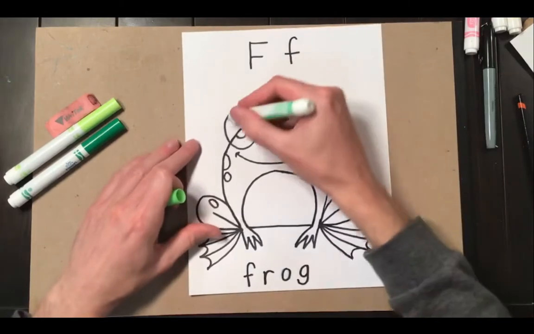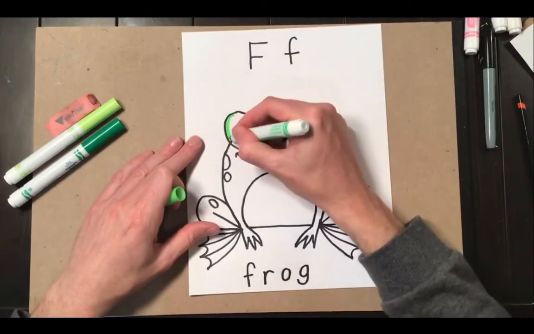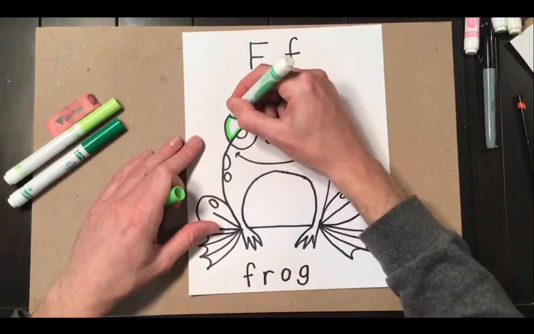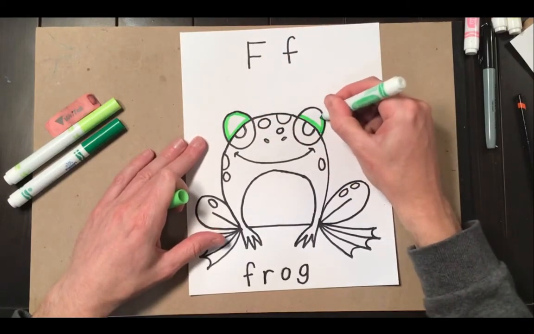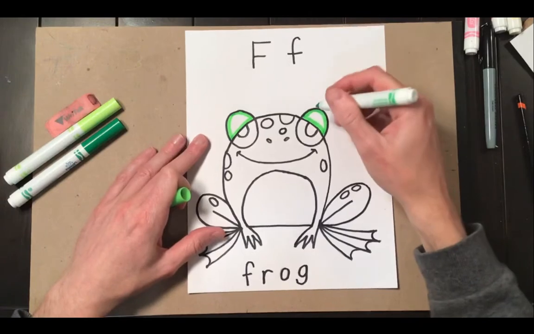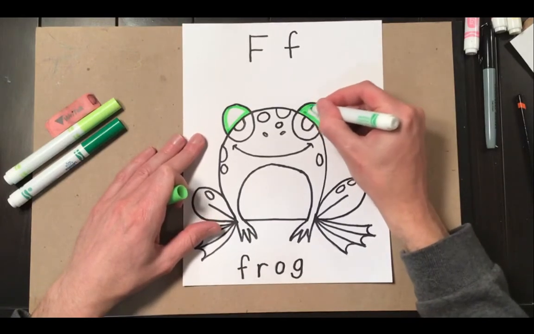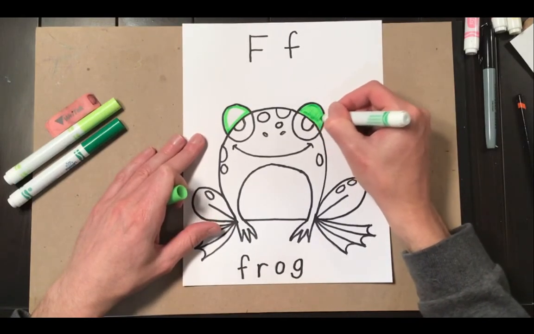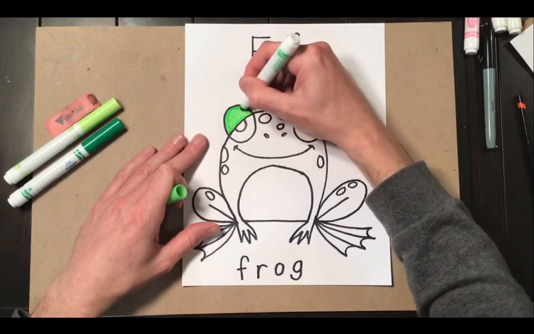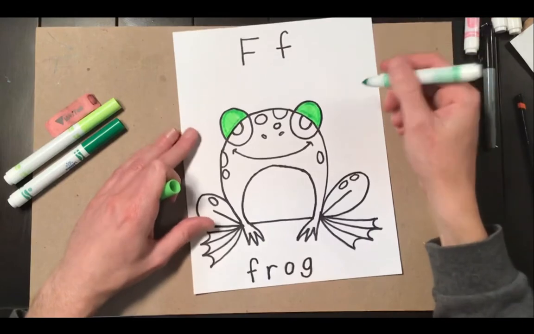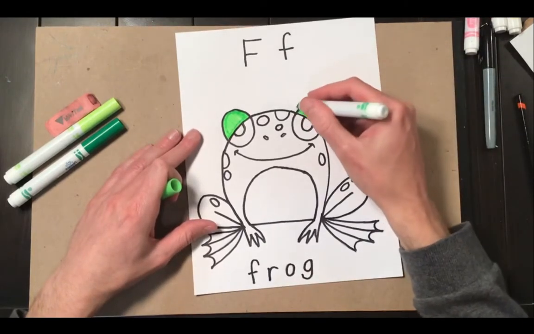Okay, let's start with the body, and the eyelids are part of the body. I like to trace the inside of whatever shape I'm coloring very carefully, and then lay the marker down a little bit and use the fat part of the marker to get some big fat lines to color. It's the neatest, quickest way I've found to color something in.